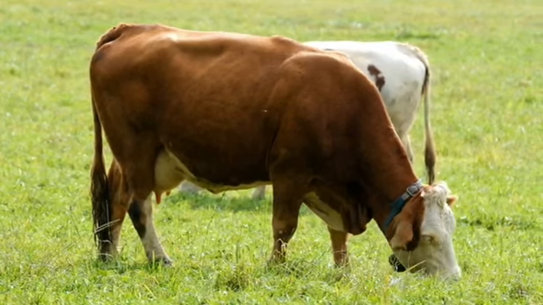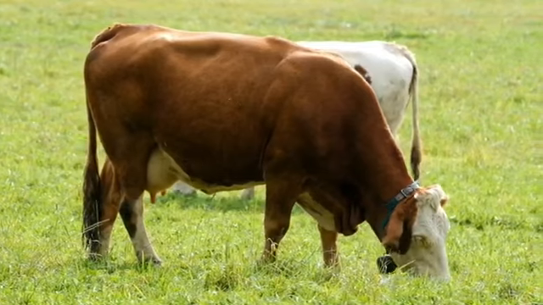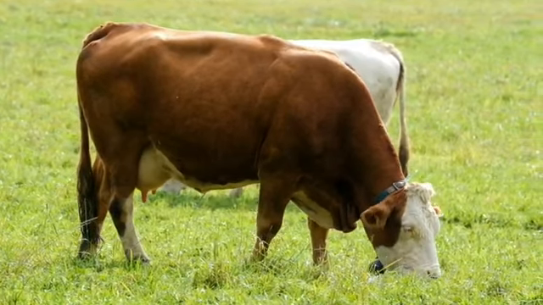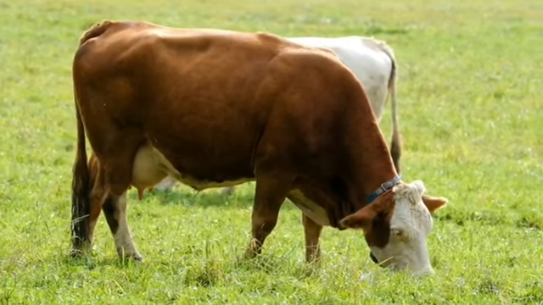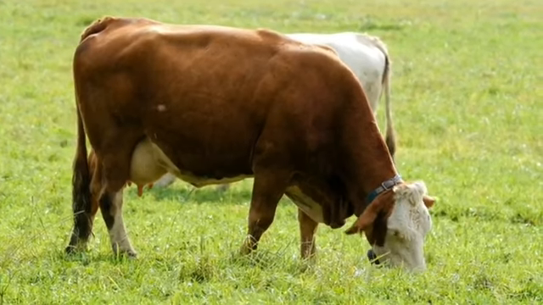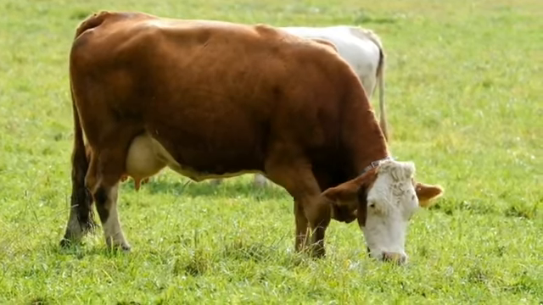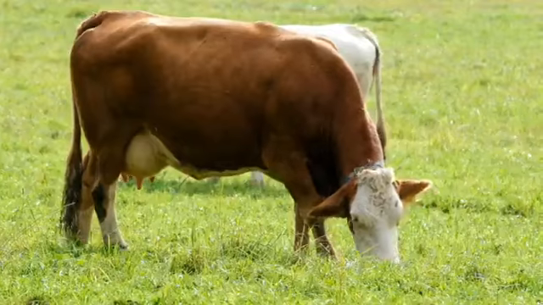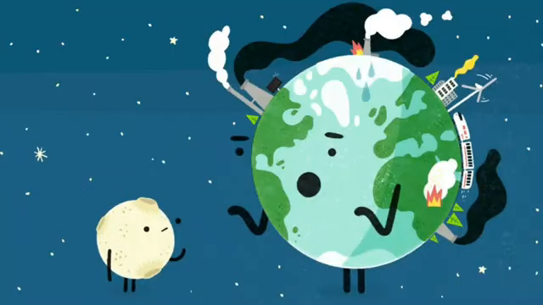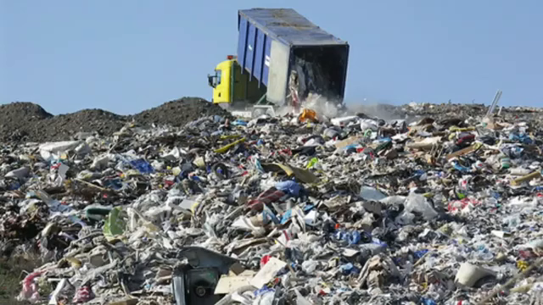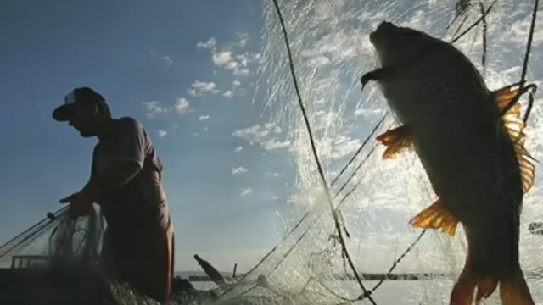Animal agriculture is the second largest contributor to human-made greenhouse gas emissions after fossil fuels and is a leading cause of deforestation, water and air pollution, and biodiversity loss. First, we'll see animal agriculture's effect on climate change, then we'll look at animal agriculture's effects on pollution and biodiversity loss. Let's begin.